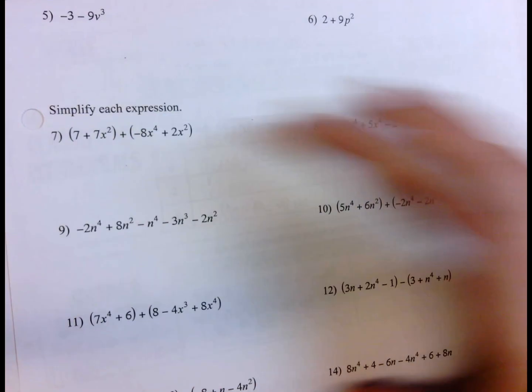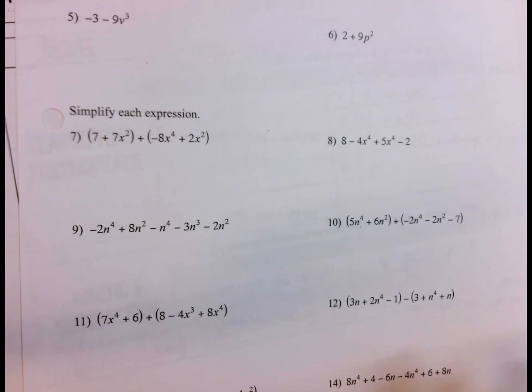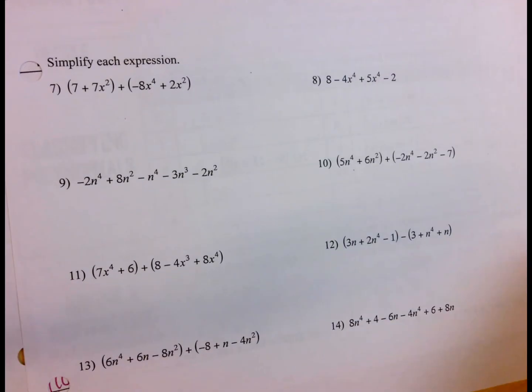Okay. And then we're going to move into, I want you to do 7 through 14. Yeah, 7 through 14 right here, okay? And it's just adding and subtracting. So it's going to look like this, combining like terms, adding and subtracting, okay? So keep that in mind.